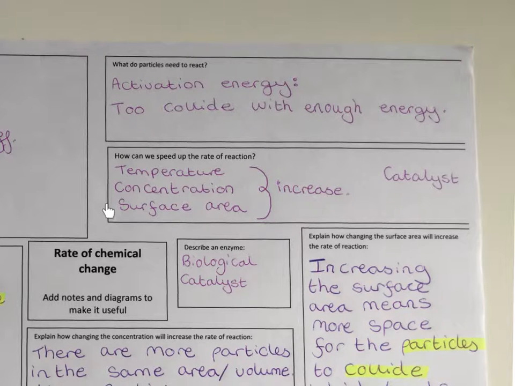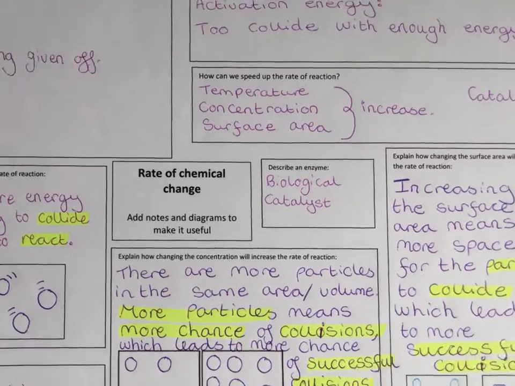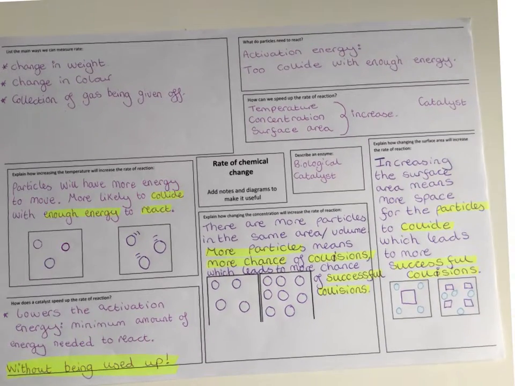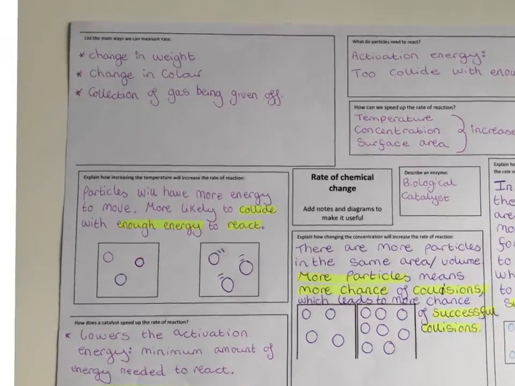Then there are numerous ways that we can speed up a rate of reaction. So increase the temperature, increase the concentration, increase the surface area. You can also add a catalyst. These all speed up the rate of reaction. Sometimes they use the word enzyme instead of catalyst. Describe an enzyme. That is a biological catalyst, so a catalyst that's used in biology, normally in biological systems.